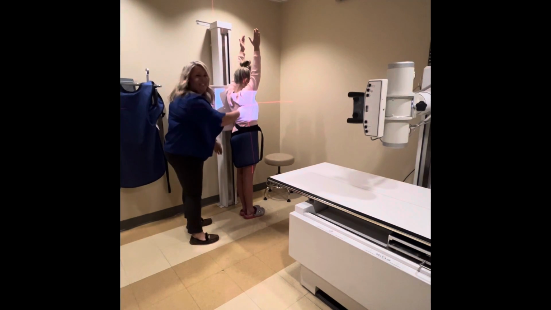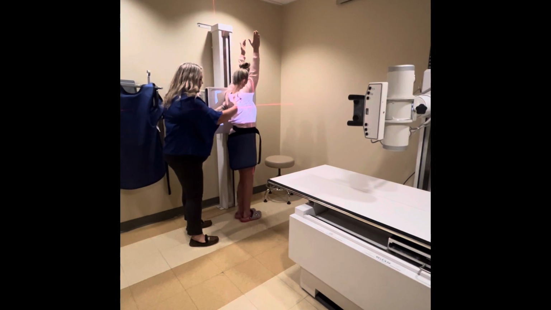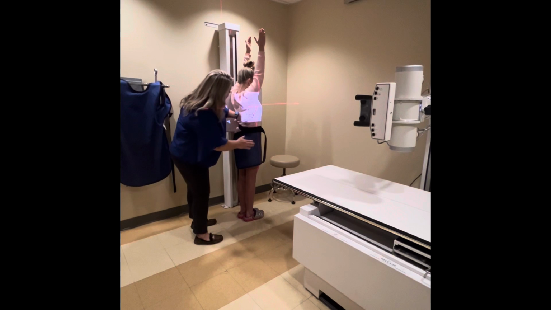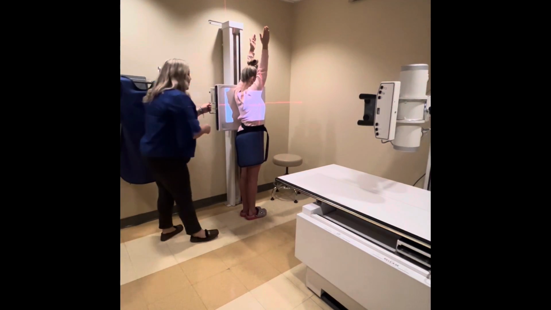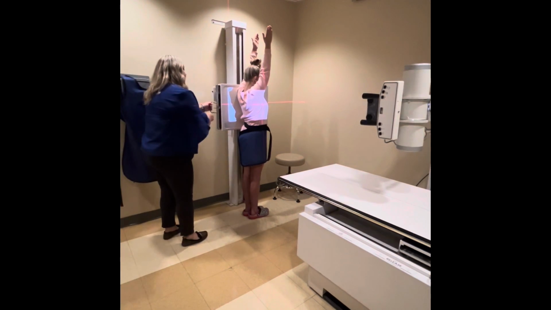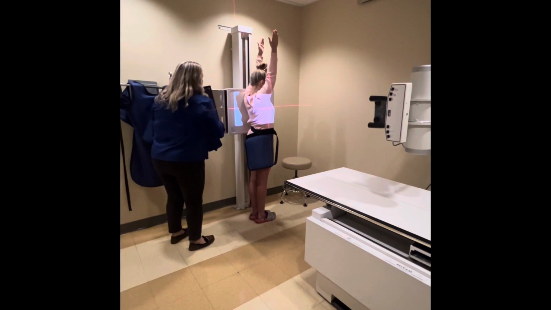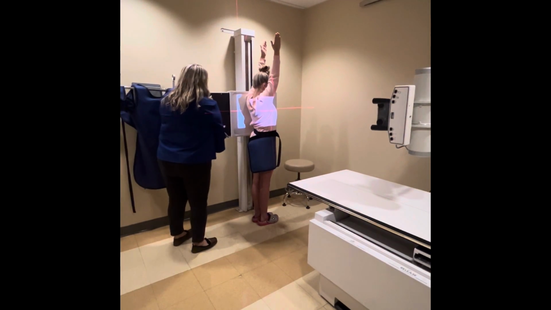And we can see that this isn't exactly lined up to the midline of her body. So I'm going to have her scoot back just a little bit. Very good. So we're midline to the body. She's good and straight. One thing that we need to make sure that we do is change the orientation of our cassette. So now we're going to go from crosswise to lengthwise. We're still at 14 by 17.